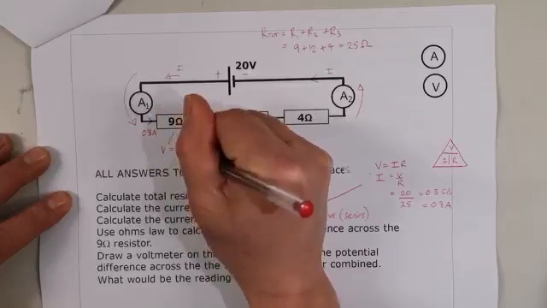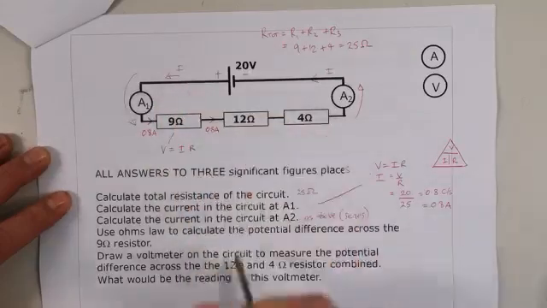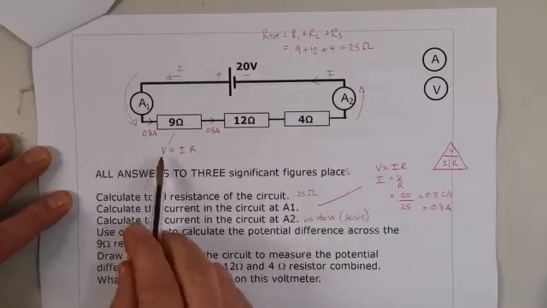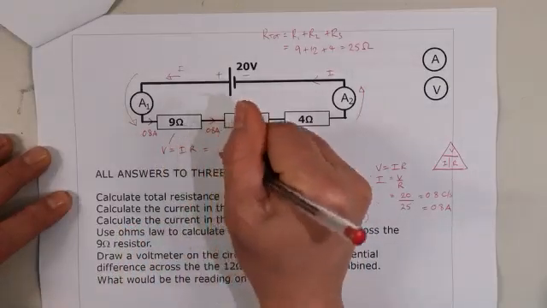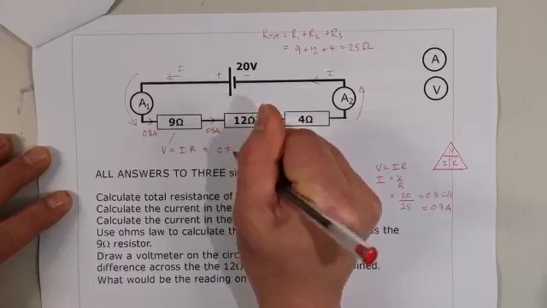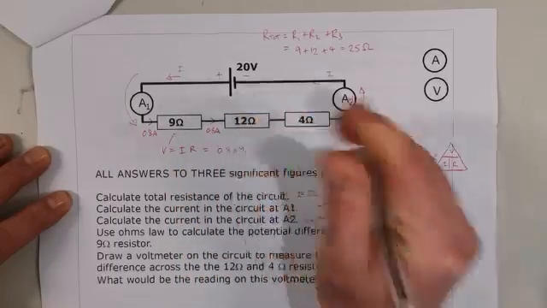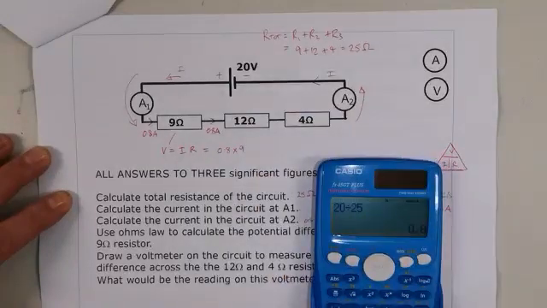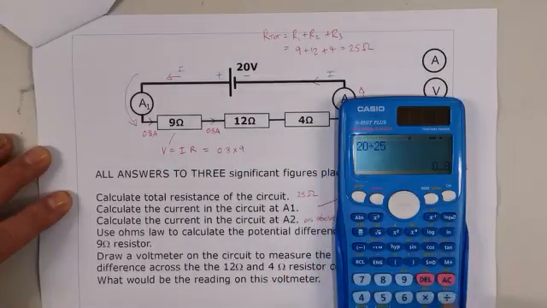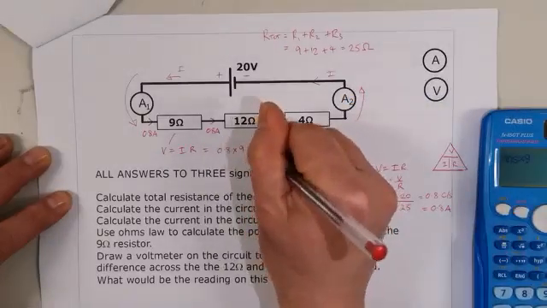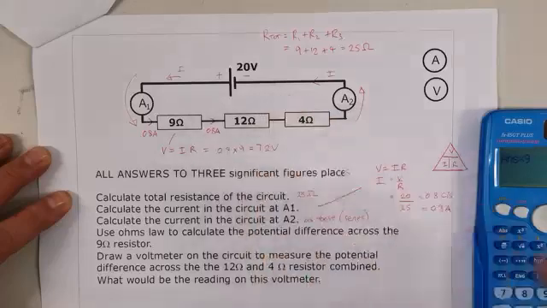V equals IR. We've been asked to calculate the potential difference. That's V. So let's multiply this together: 0.8 amps times 9 ohms. 0.8 times 9 is 7.2. So 7.2 volts.